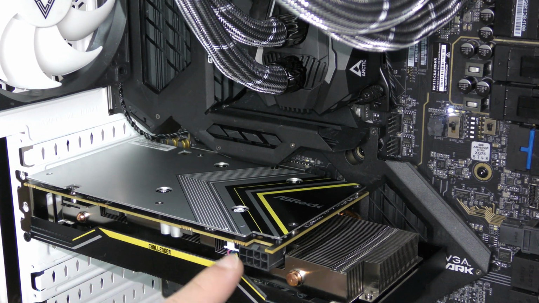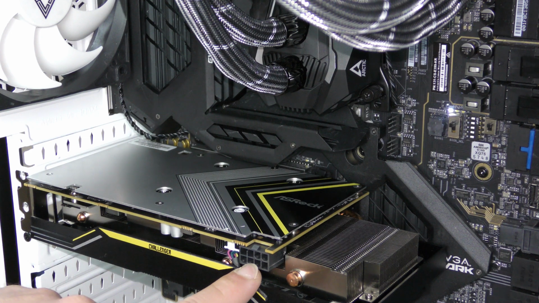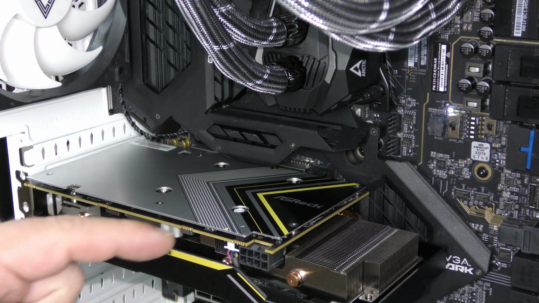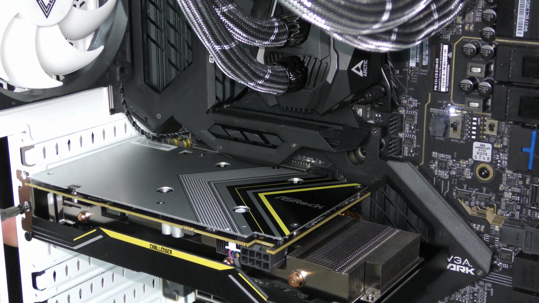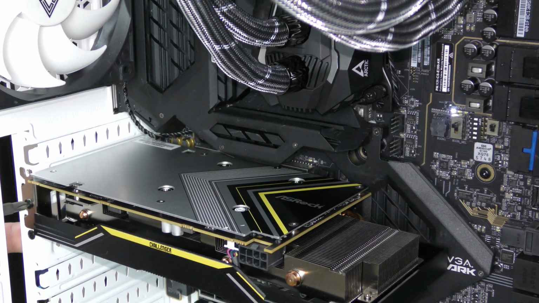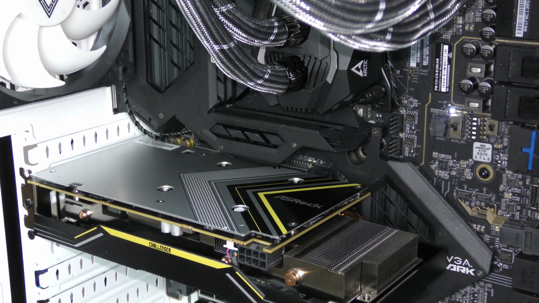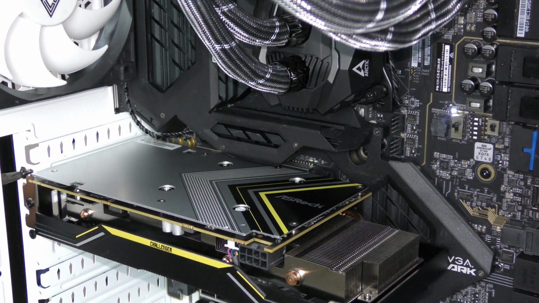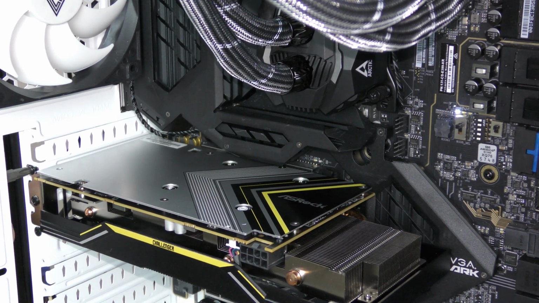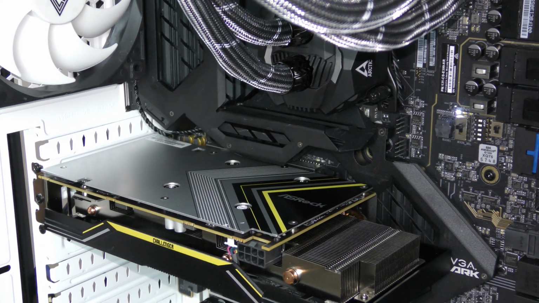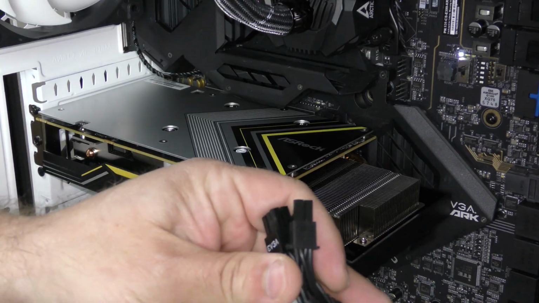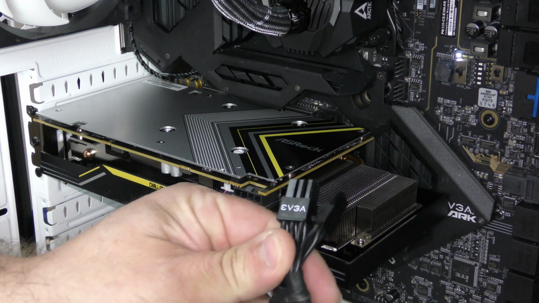Now, before we plug in the PCIe power, which yes, you will need to plug that in, we're gonna go ahead and screw the video card back into the case itself. That way the video card does not move around while you're installing the PCIe power, potentially messing up the card. Okay, now that the video card is securely installed, now we're gonna install the PCIe power.